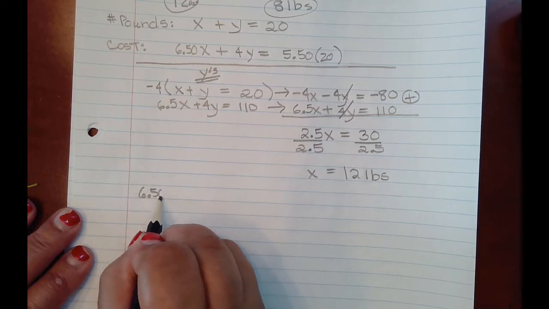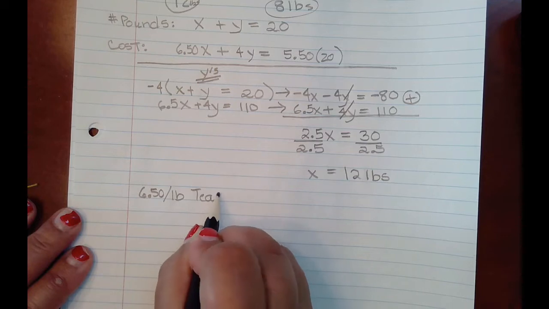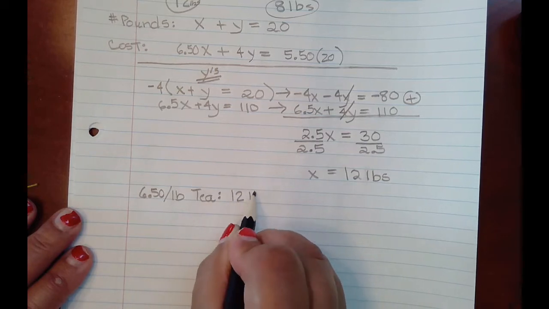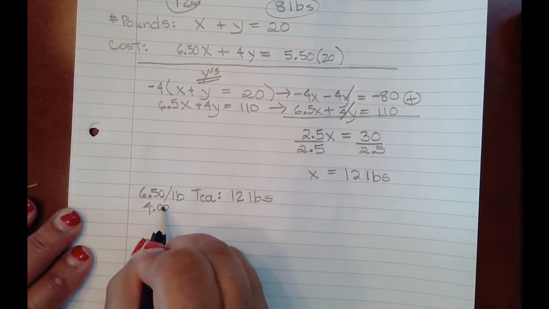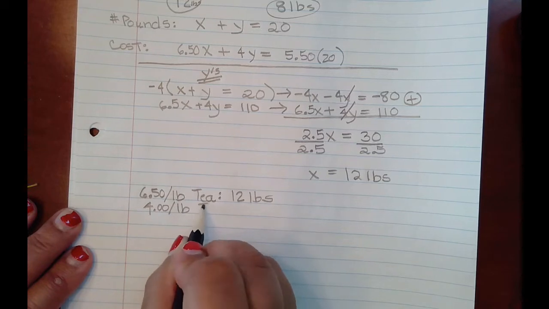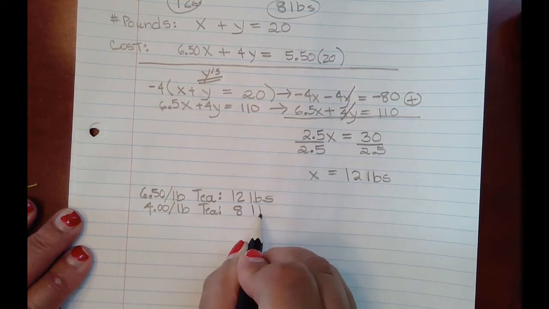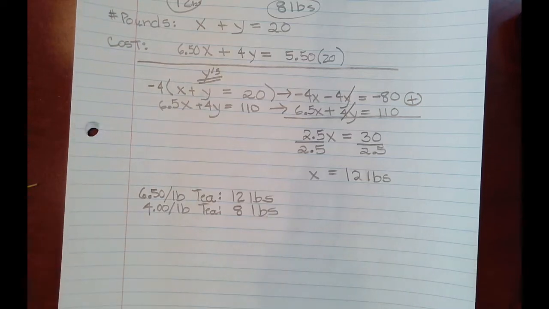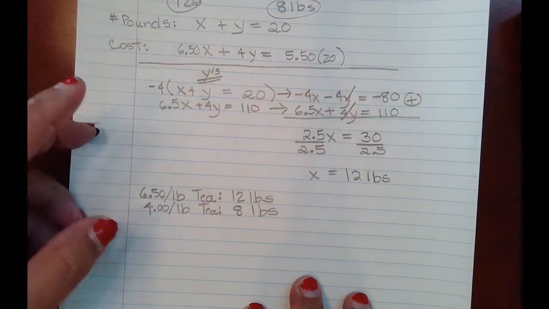So for the $6.50 per pound tea, 12 pounds. And for the $4 per pound tea, 8 pounds. That's it for that problem. Okay, moving on to number 9.